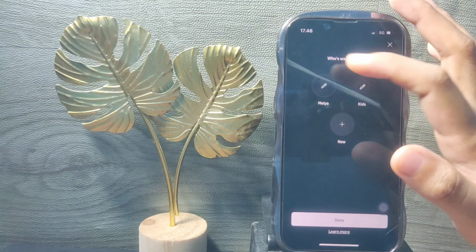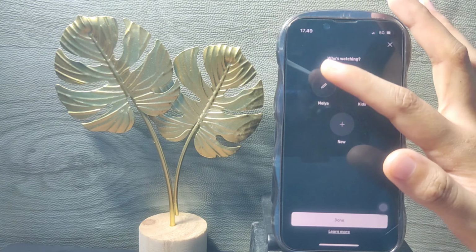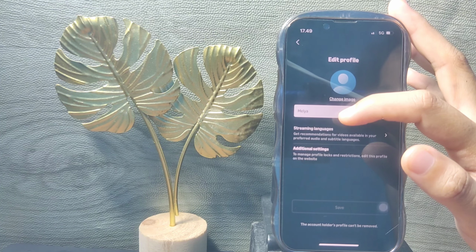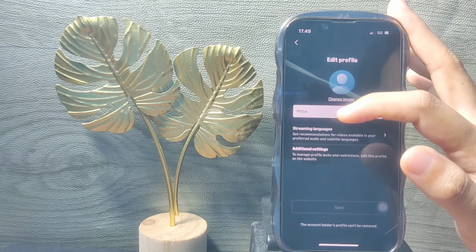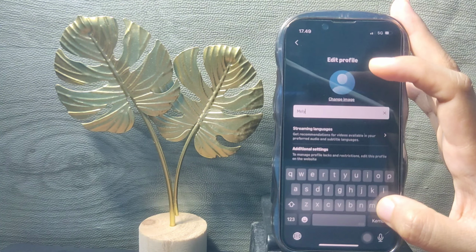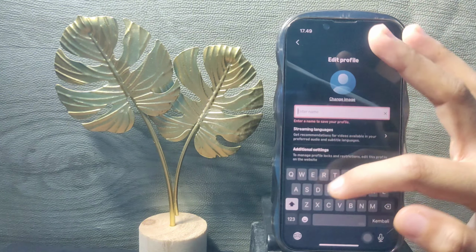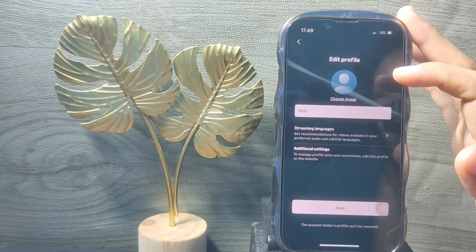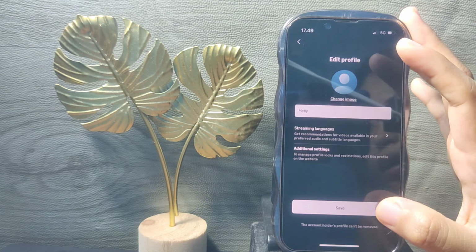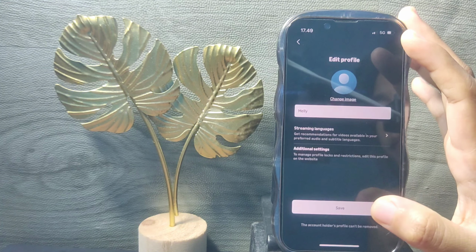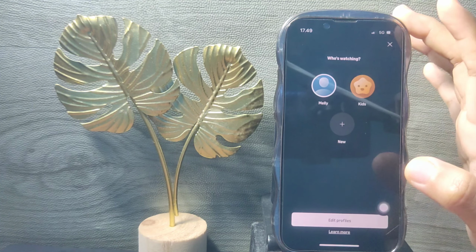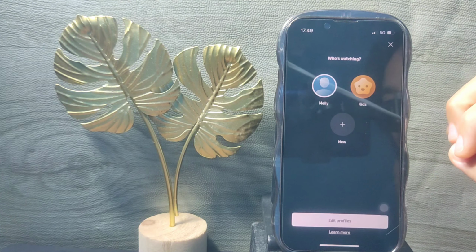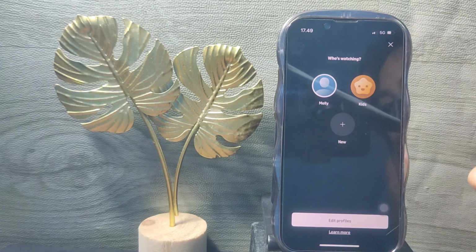Now go to this pencil icon at my name's account. As you can see, this is my name, guys, on my Prime Video account. So if you want to change it, I'm going to erase my first name first, and change it to the new one. And if you're done like this, just tap on this Save button at the bottom. And as you can see, the name on my account is already changed, guys, from Melia to Melly.